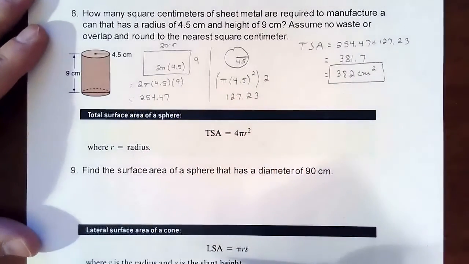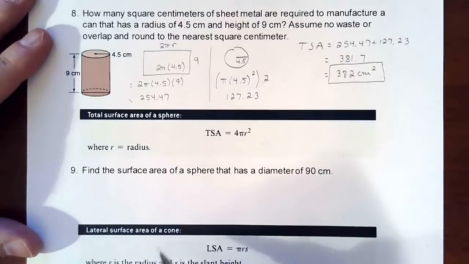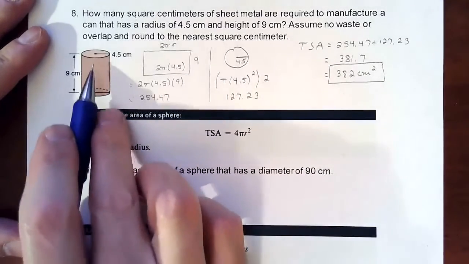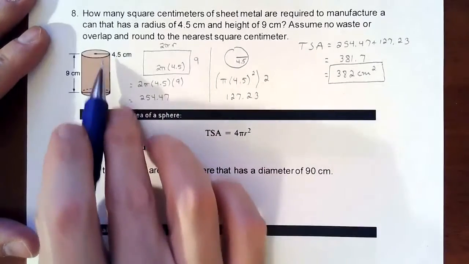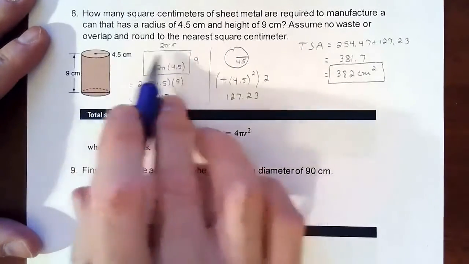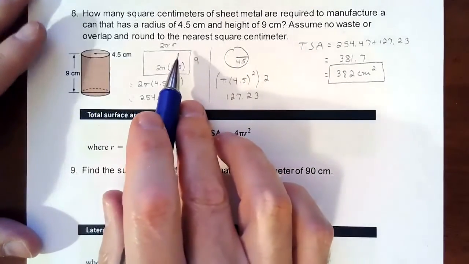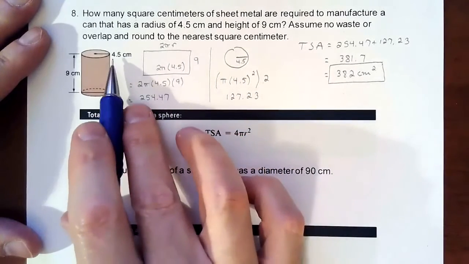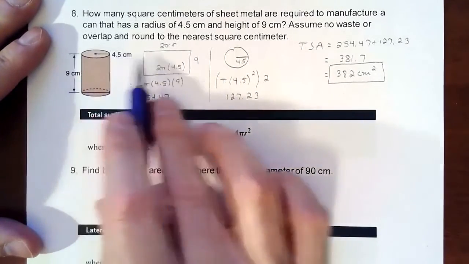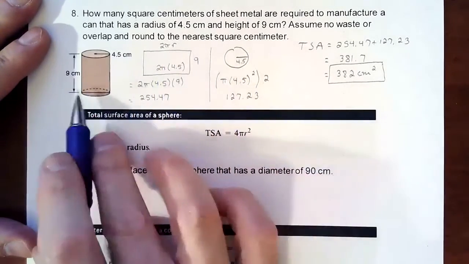Okay, and so that is finding the surface area of a cylinder. It always consists of a top and a bottom that are circles, and it always consists of the label that, when you unroll it, creates a rectangle. The challenge typically is understanding that the width of it is the length around it, which is your circumference. The height's just going to be the height.